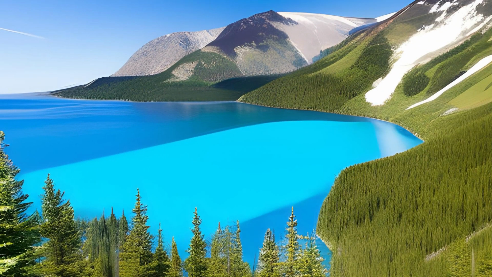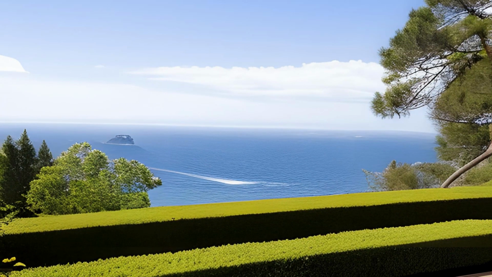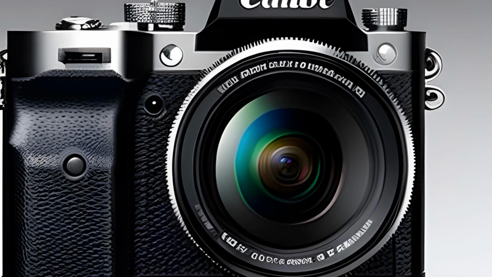A larger aperture, smaller f-stop number, will create a shallow depth of field, which means that the subject in focus will be sharp while the background will be blurred. This is great for portraits or when you want to isolate your subject from the background.